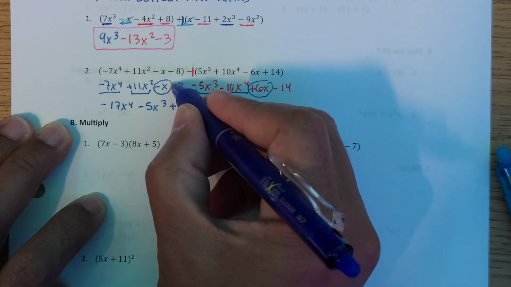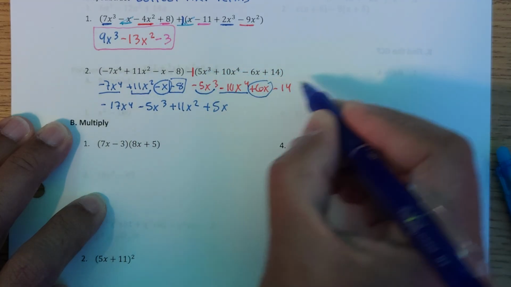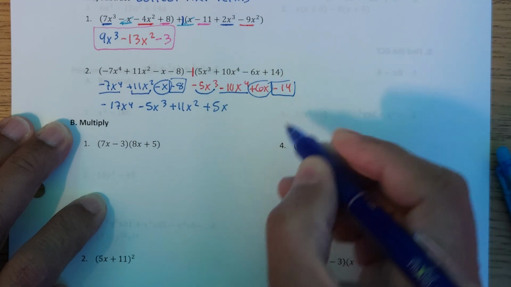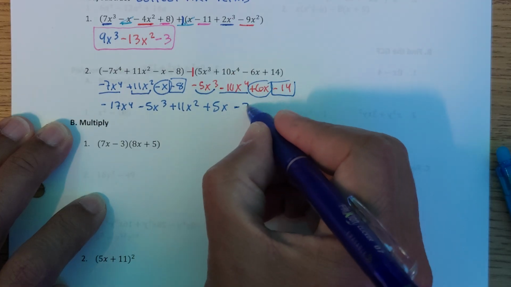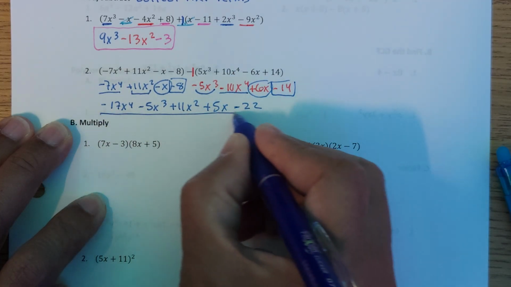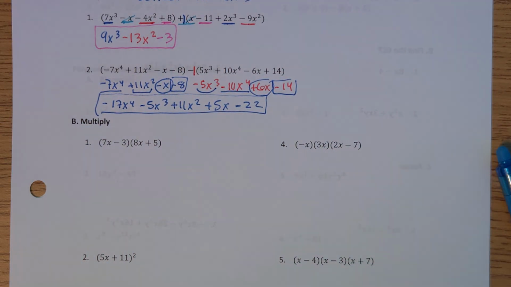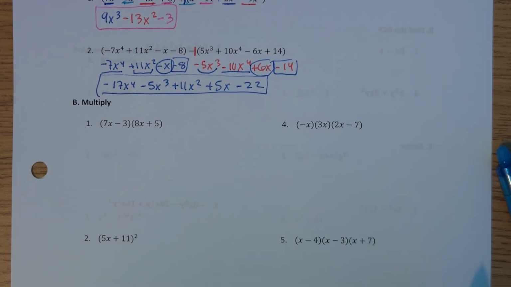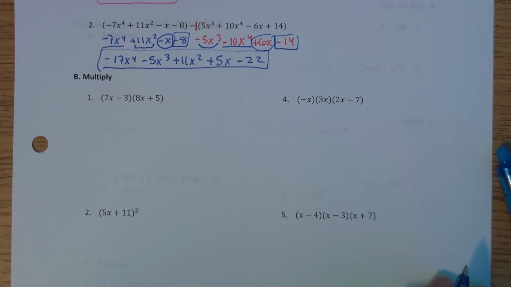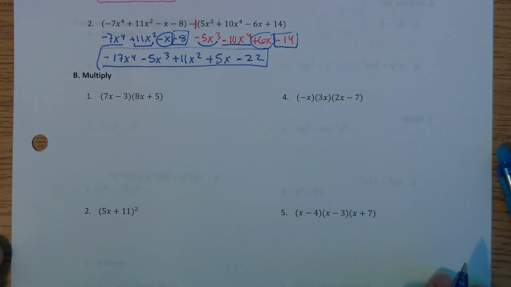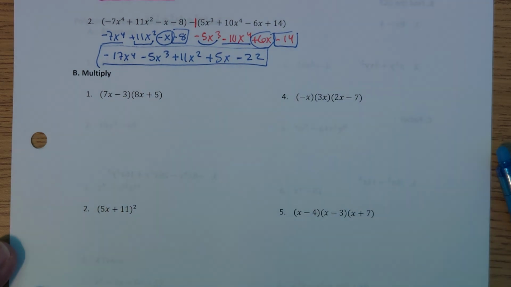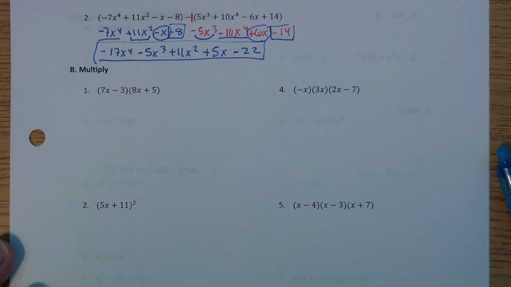And then last, the constants. So we have negative 8 and negative 14. So they combine to negative 22. And we are done with this problem. As you can see, it's not as difficult, and you have seen this before. I'm going to do 2 more in this lesson, then I'm going to do part 2 in another video.